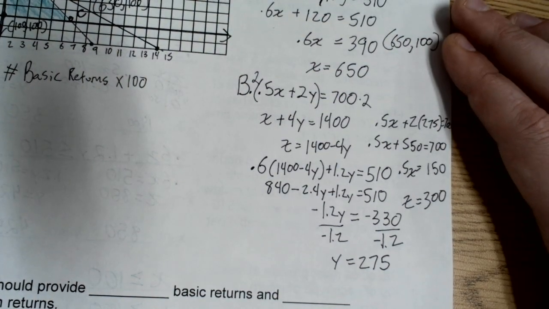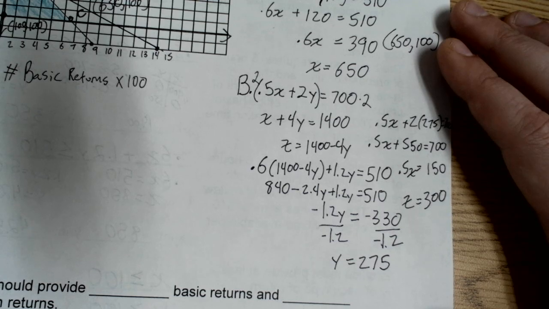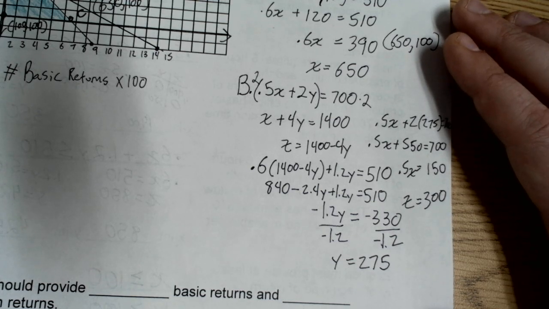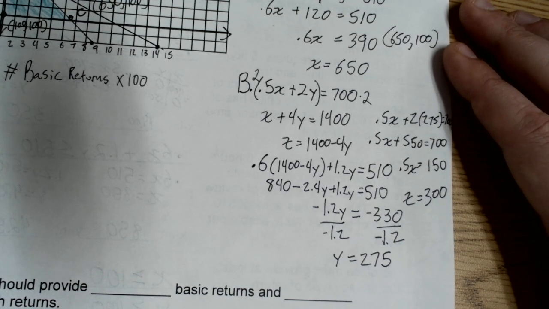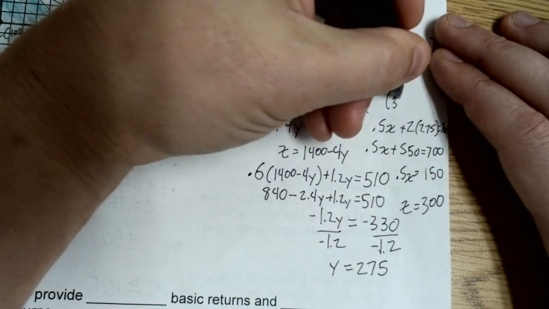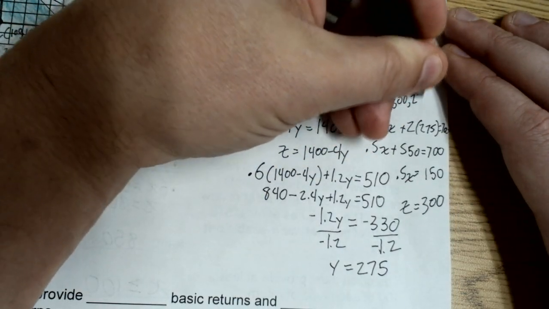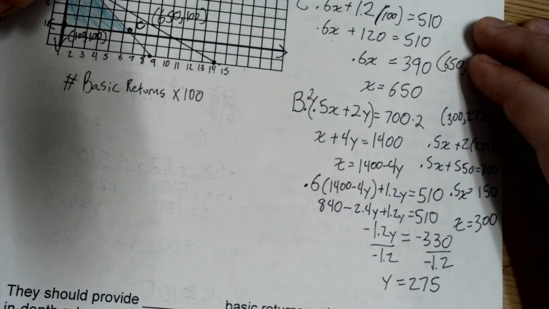So a lot of steps there on that. Doing substitution maybe gives you a little easier way of doing it without quite as many steps. Either way though, we can still get the same answer. So my x value is 300, y is 275.